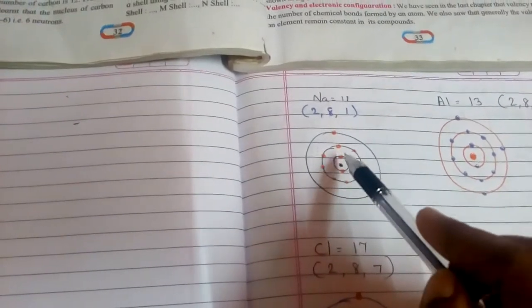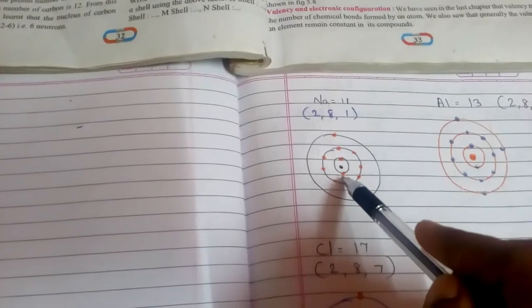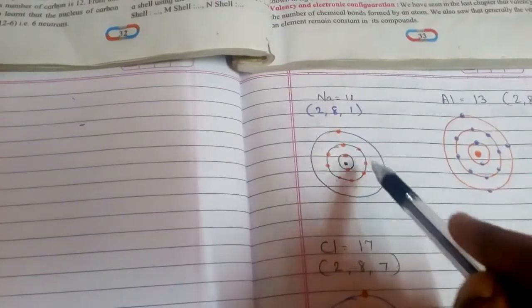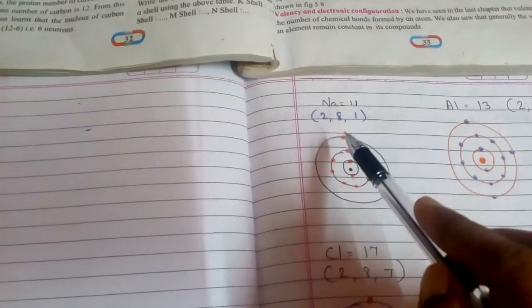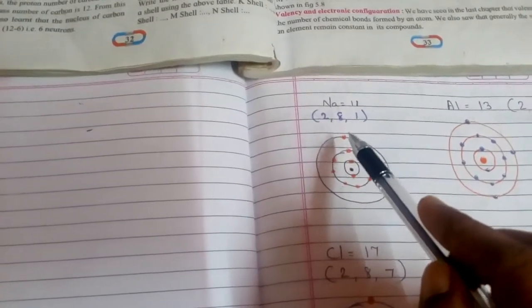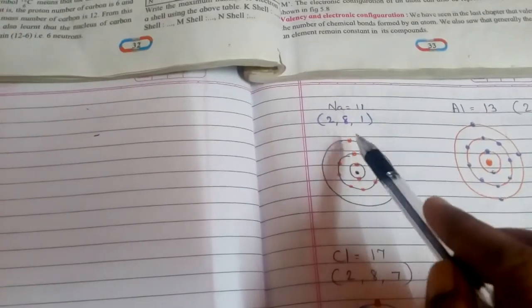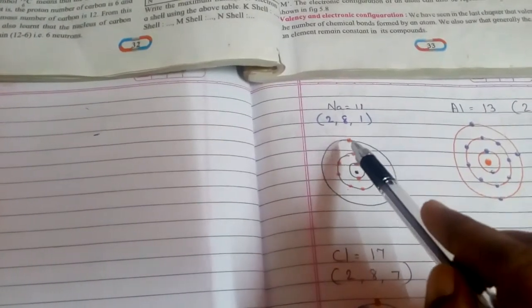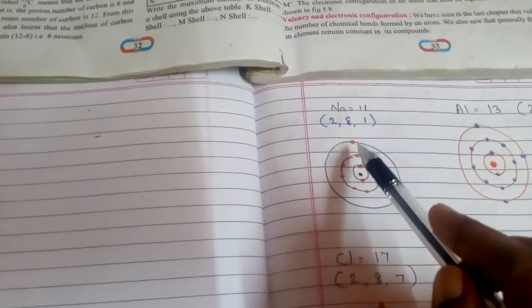So K is the innermost shell. In K shell there will be 2 electrons which can be fitted. In the second shell L there are 8 electrons which are fitted, and the third shell has only 1 electron. So how many electrons are in the outermost shell? This one is the outermost shell. This is K, L, M. M is the outermost shell of a sodium atom, so it contains only 1 electron.